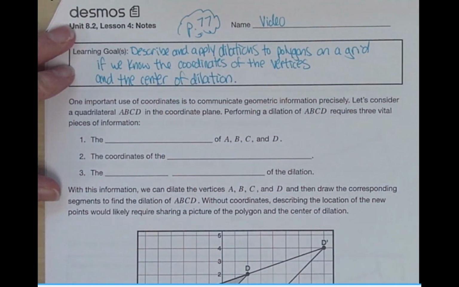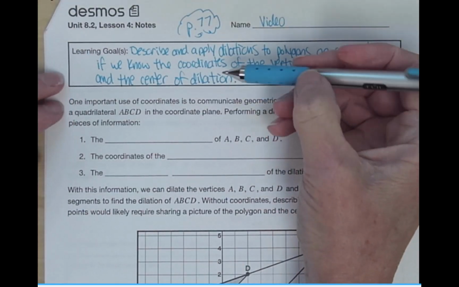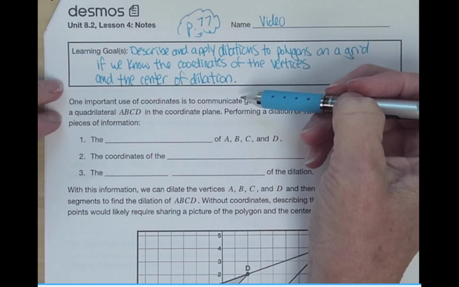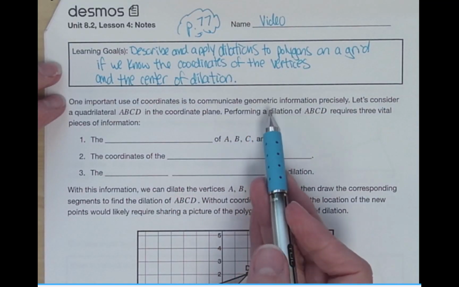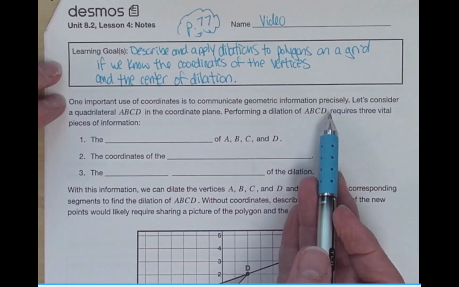Okay, so having things on a coordinate grid just makes it a lot easier for us to identify where things are. One important use of coordinates is to communicate geometric information precisely.